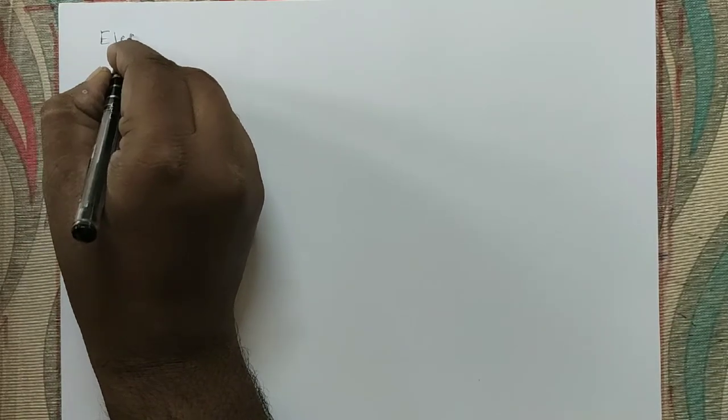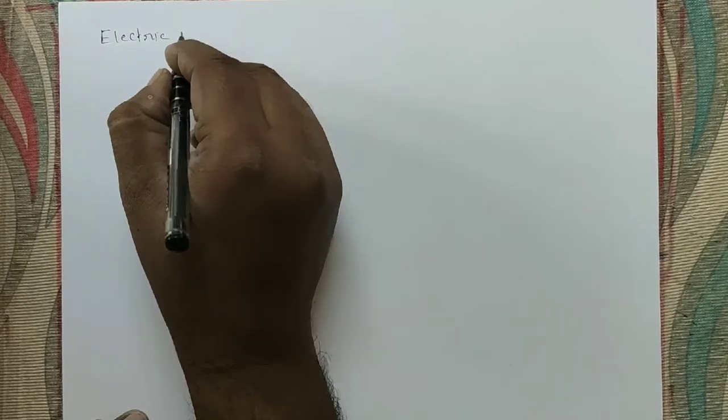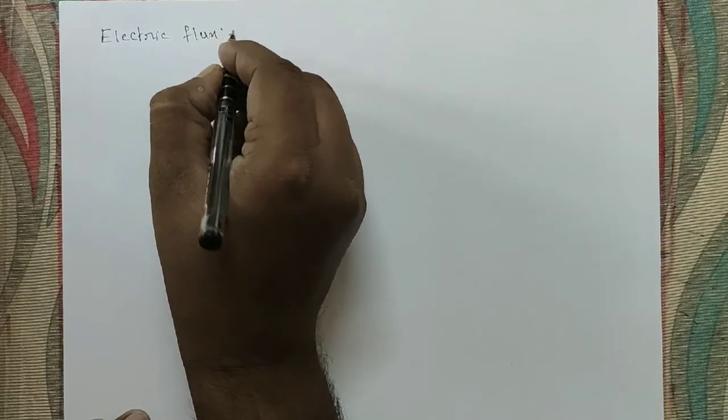Good morning, students. Today we will continue with the next concept, that is electric flux. In the last class we discussed electric field lines and their properties. Now we will go to the discussion of electric flux.